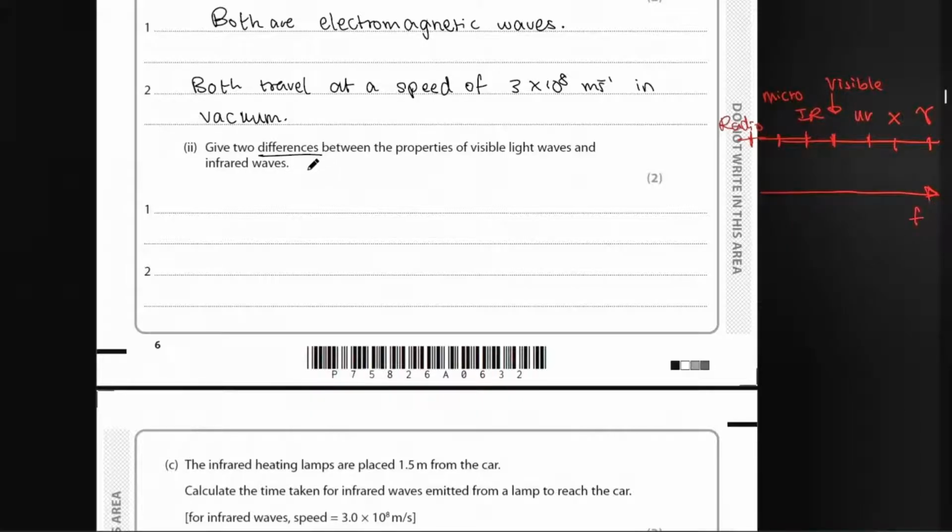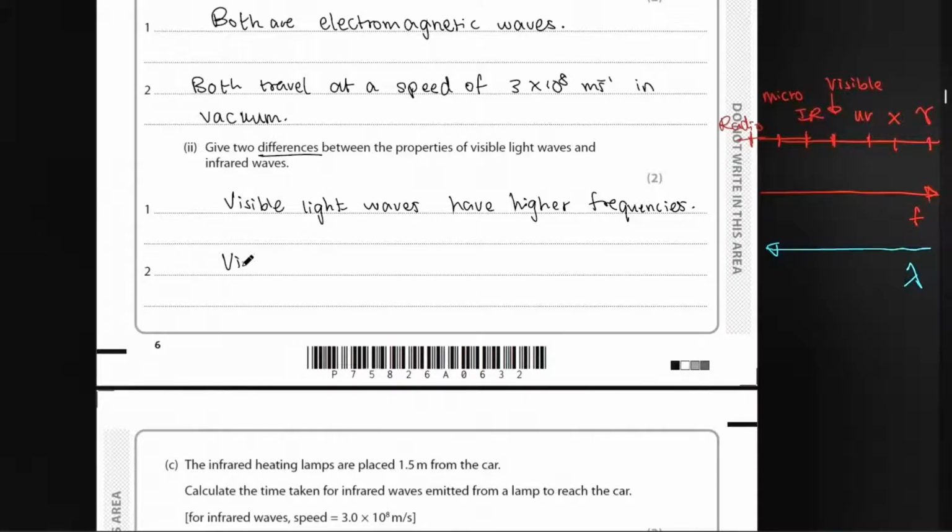We can say that visible light waves have higher frequencies. Wavelength decreases when you go from right to left. So infrared has a longer wavelength than visible light. We can just say visible light waves have shorter wavelengths.